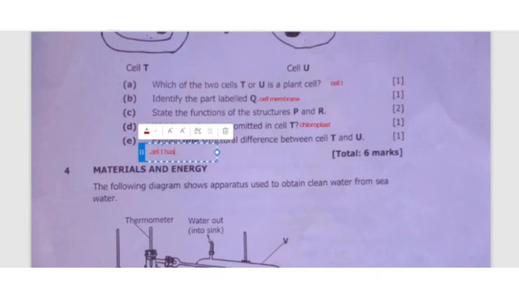Cell T has vacuole, while cell U has no vacuole. So that is difference one. Cell T has vacuole, while cell U has no vacuole. Okay, so we can go to the second difference.